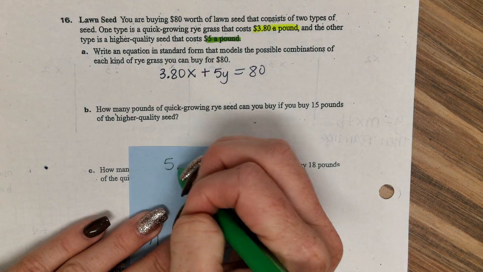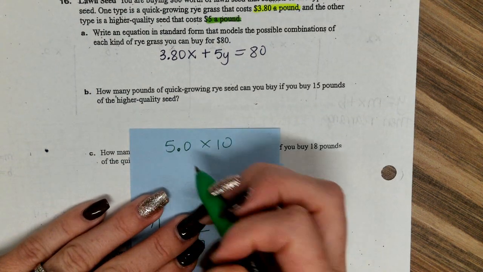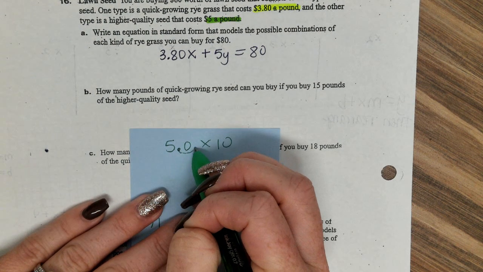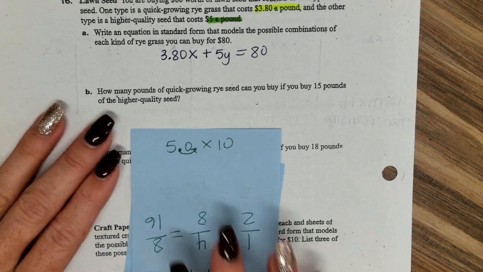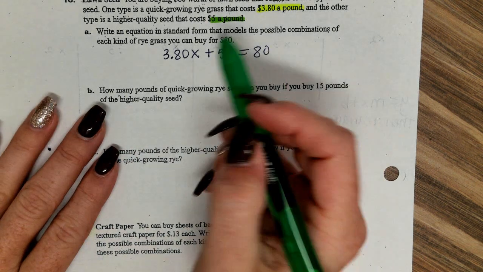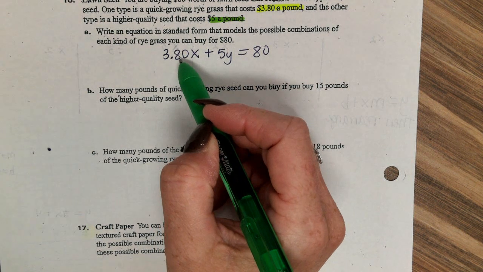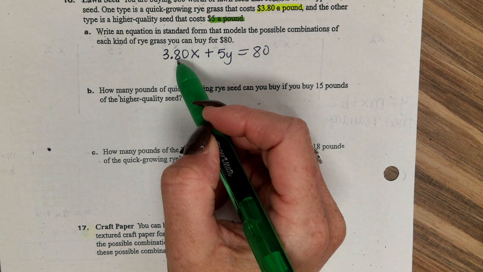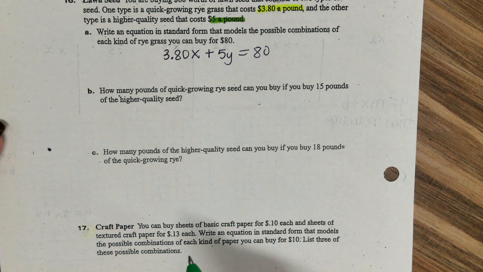So if I have 5.0 times 10, what happens to this decimal? It moves one place to the right. Yes? So anytime you want to get rid of a decimal, just ask yourself, how many times would I need to move this decimal to get rid of it? I only really need to move it once, because that 0 doesn't even matter. Are y'all with me? So if I multiplied by 10, would it get rid of it?